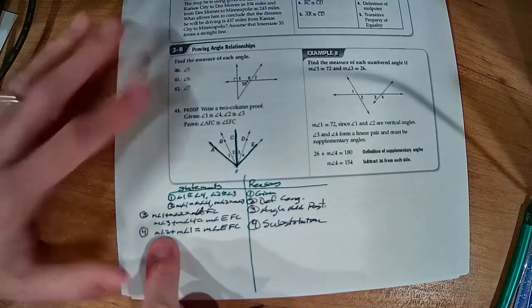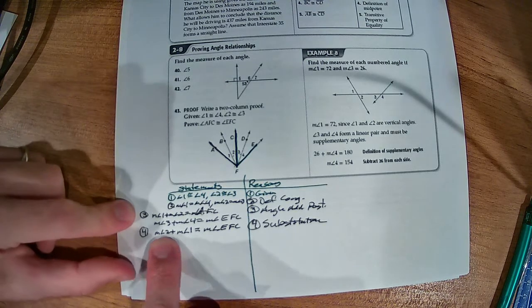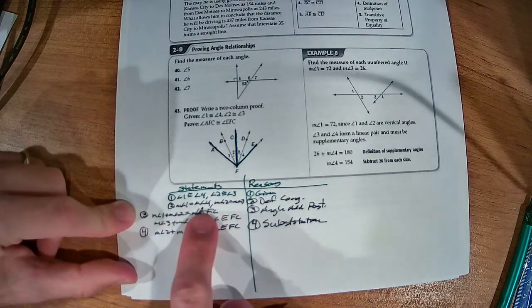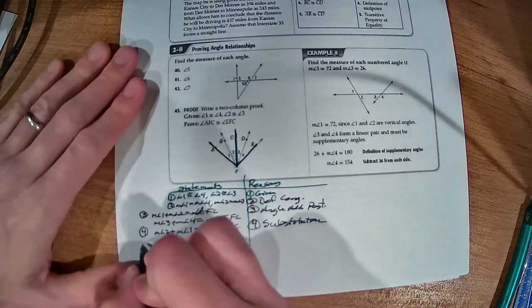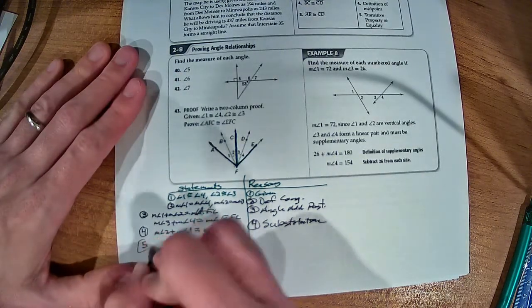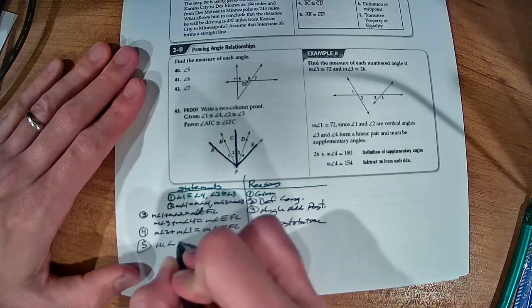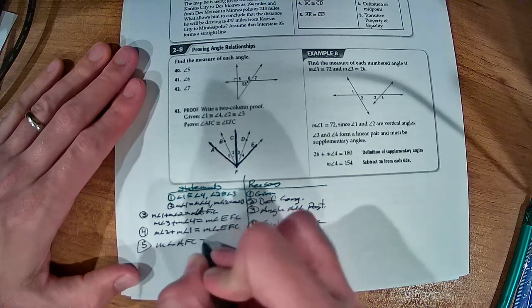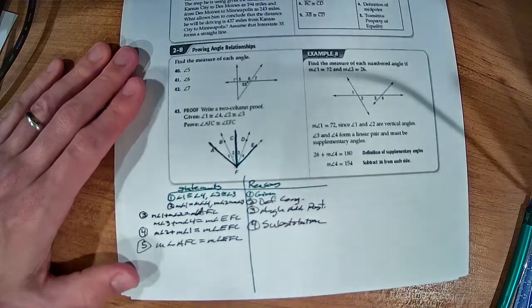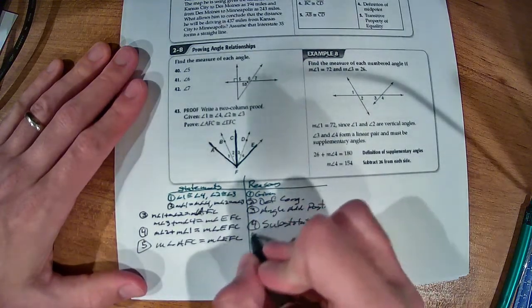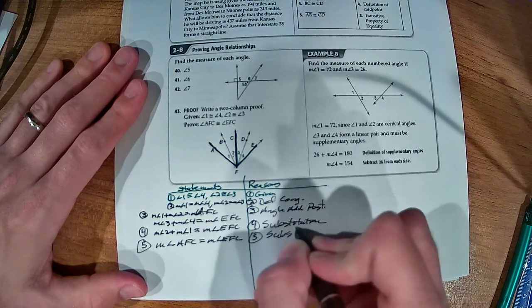Excellent. Well, notice now here in statement 4, in the top of statement 3, measure of angle 1 plus the measure of angle 2, what do you know? They're the same. So I'm going to do another substitution step. Let's see, statement 5, the measure of angle AFC is equal to the measure of angle EFC. And again, another fun substitution step.